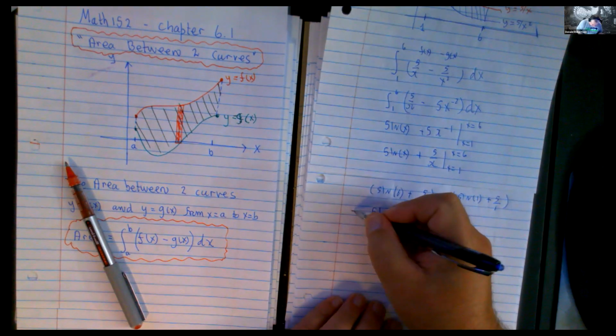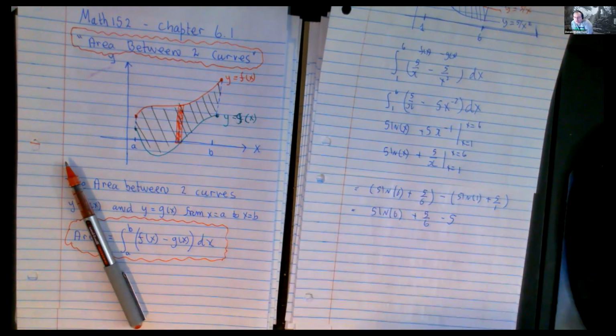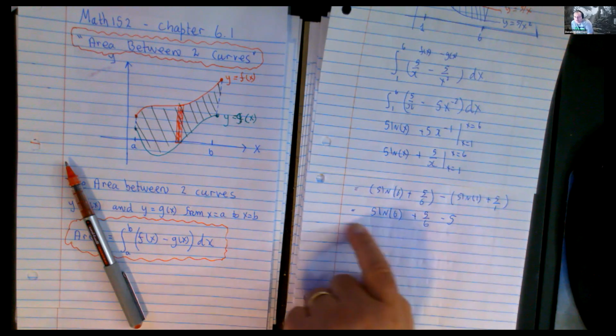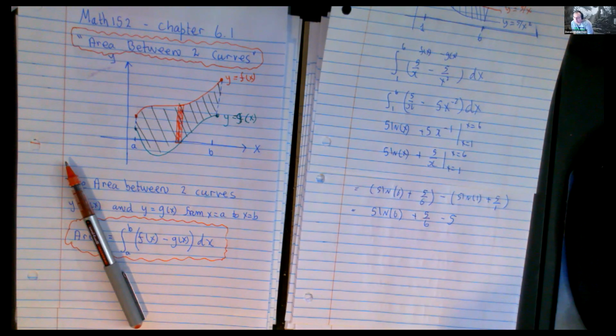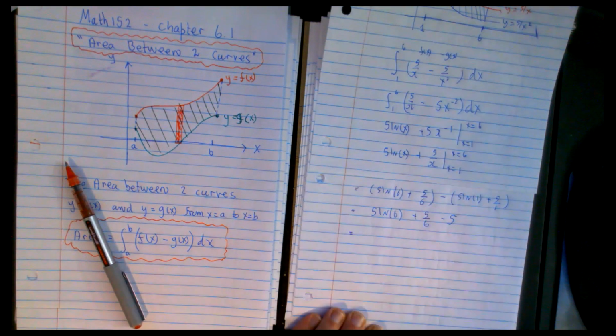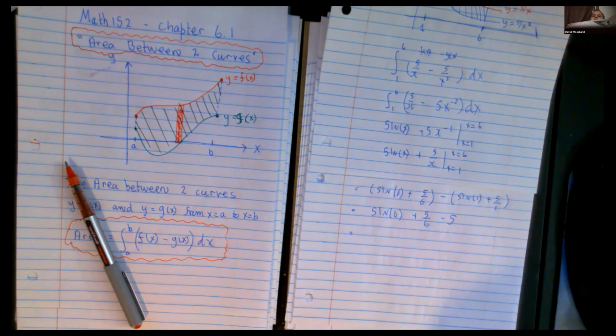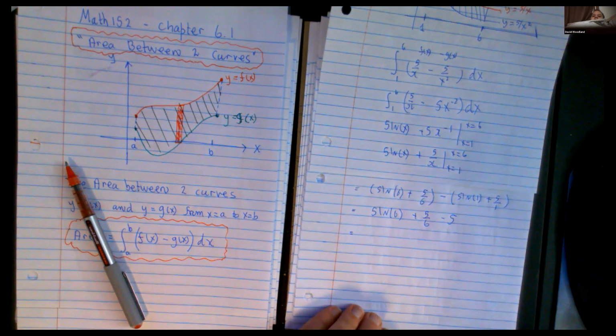For style points, do you think that's the best that answer can be? You happy with leaving that, or could you do something better? Maybe the fraction and the whole number.